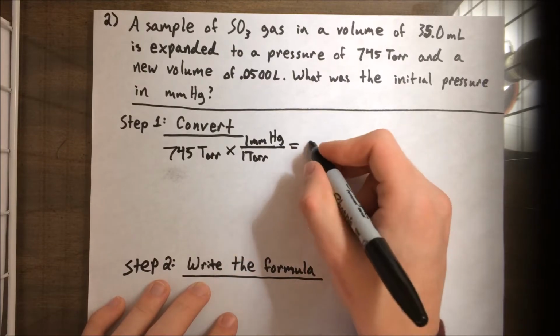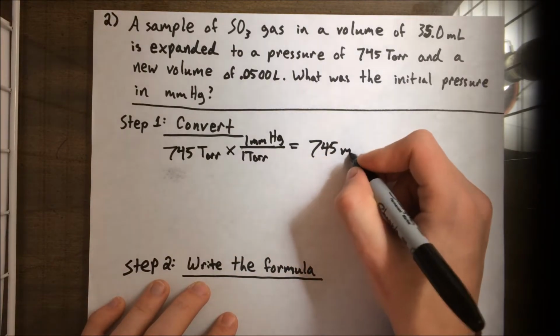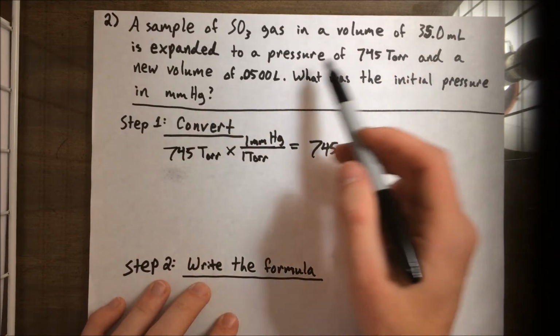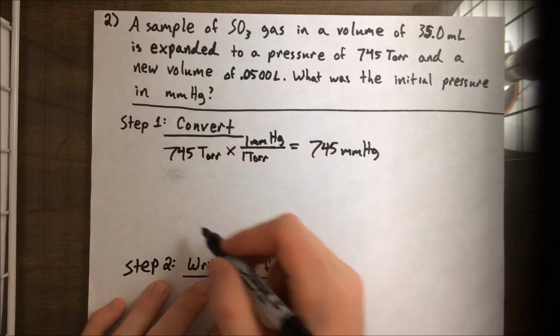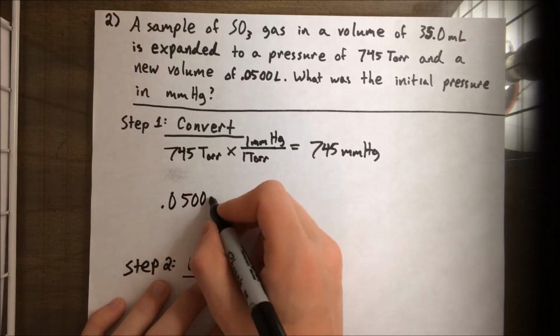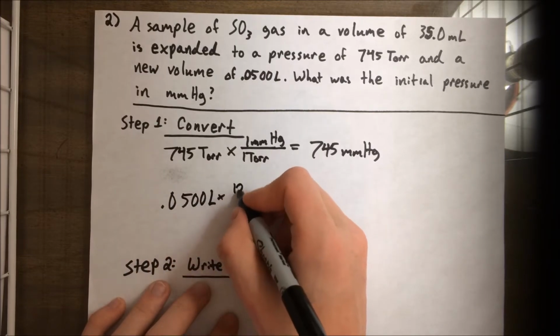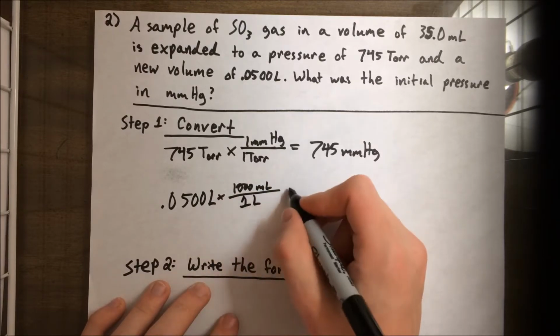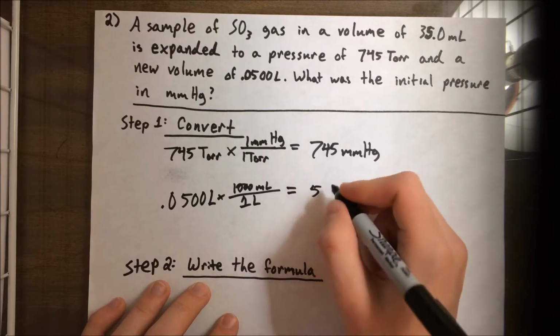So then it's just the same number, 745 millimeters of mercury. And then we also need to convert to have the same value for our volume. So 0.0500 liters times 1,000 milliliters over 1 liter is equal to 50.0 milliliters.